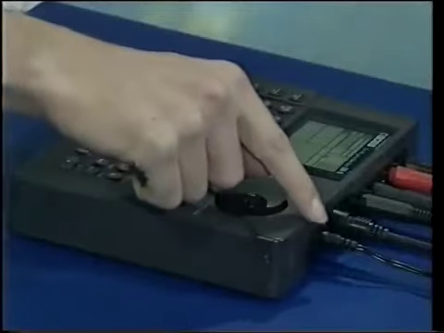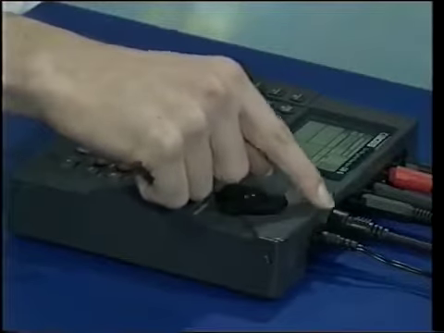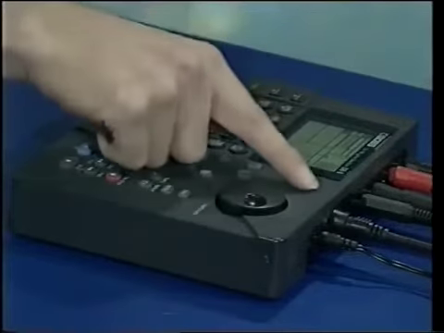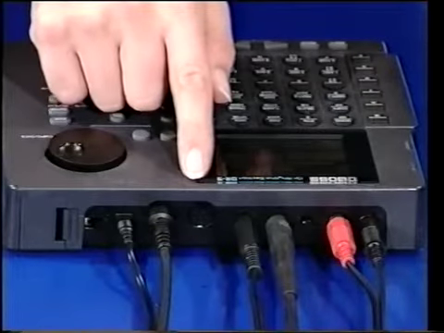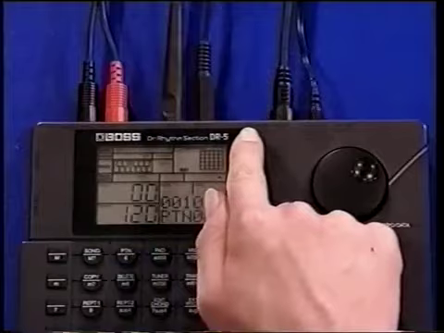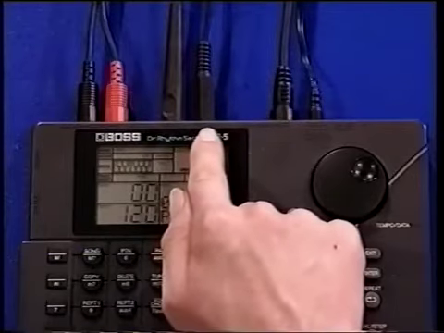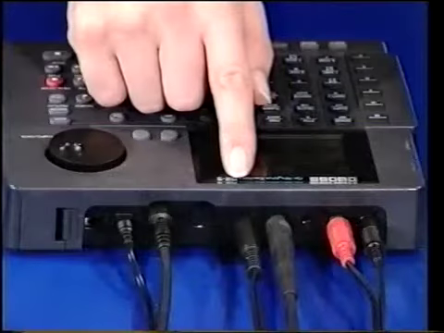In between here we have the power on and off switch. Moving along, MIDI in and MIDI out. We'll talk about their function a little bit later on. Next comes the footswitch jack input. Again, this is probably one of the most useful functions we can find on a drum machine. Starting and stopping from a footswitch being the most obvious application, but there's an awful lot more you can do with that, and again we'll talk about that later on.